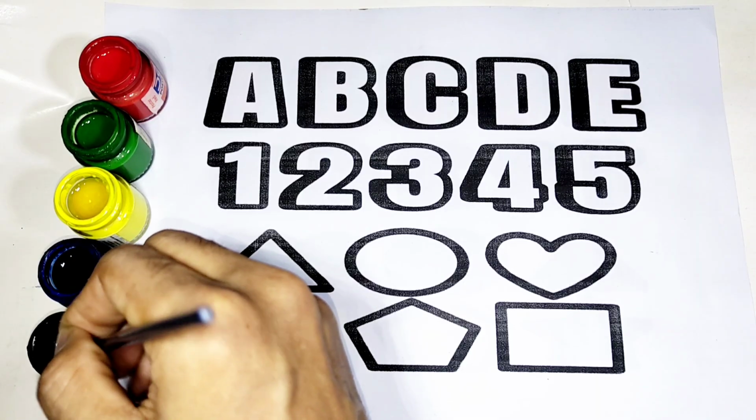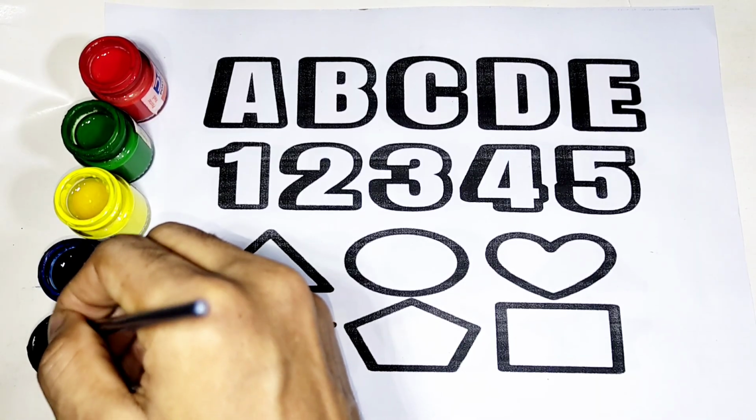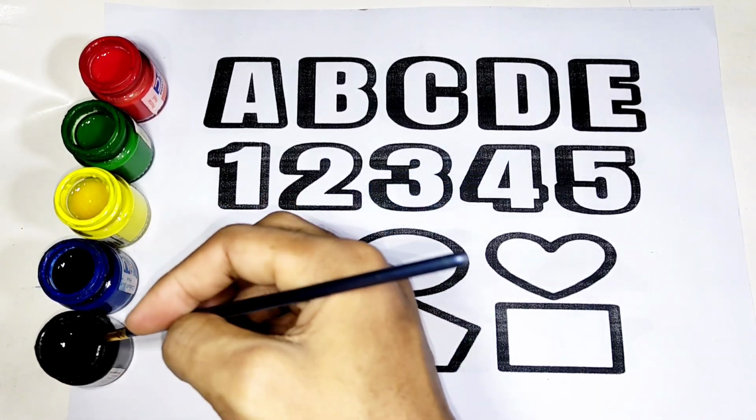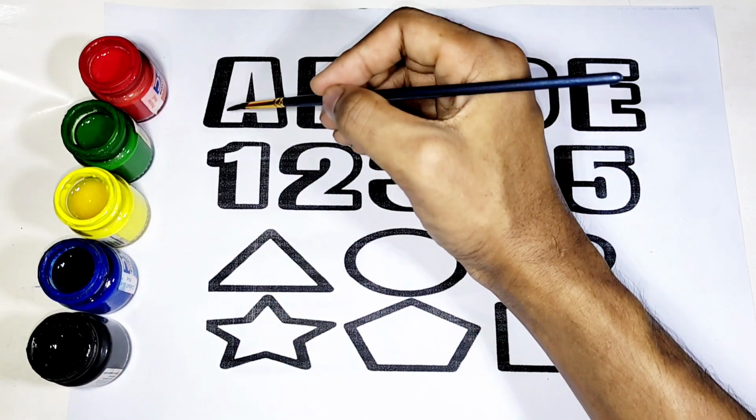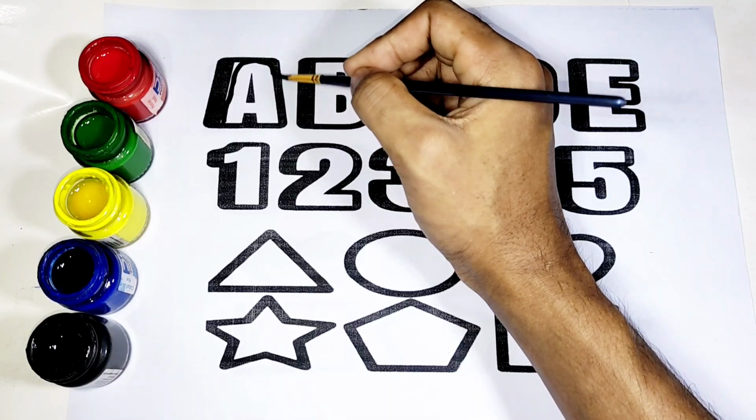Kids, first we are using the color of black. Now we are mixing black color. Kids, first we draw the alphabet A. Now we are using black color.